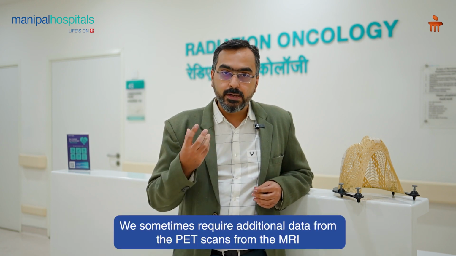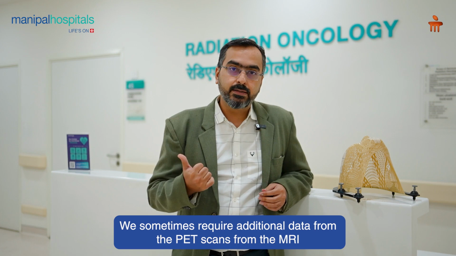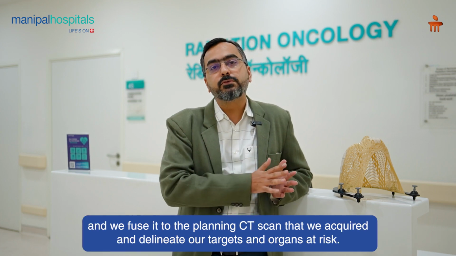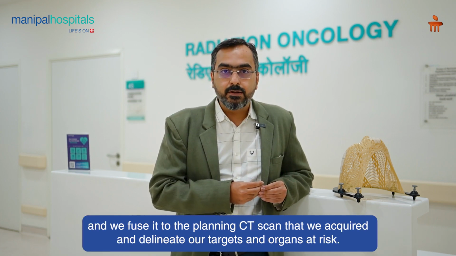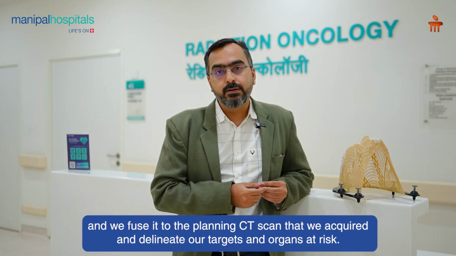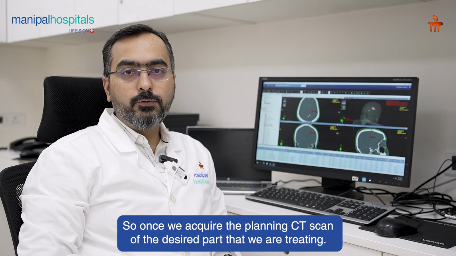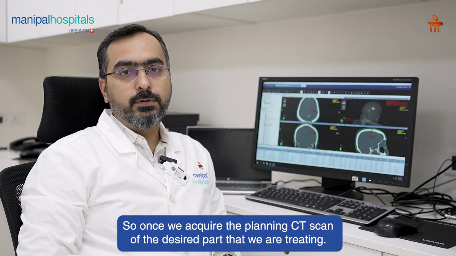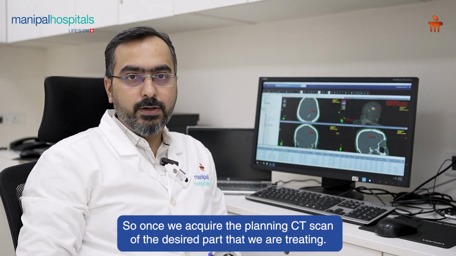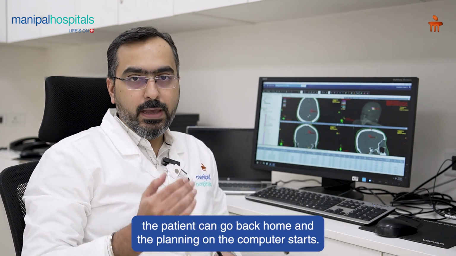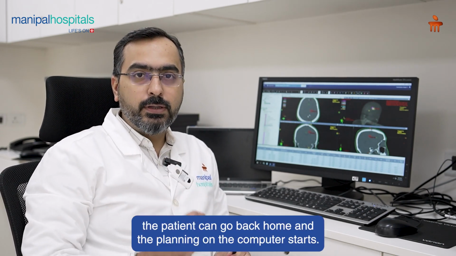We sometimes require additional data from PET scans or MRI, and we fuse it to the planning CT scan that we acquired and delineate our targets and organs at risk. Once we acquire the planning CT scan of the part that we are treating, the patient can go back home and the planning on the computer starts.